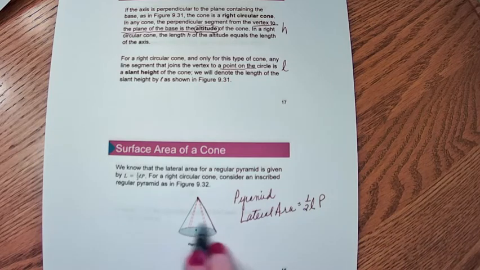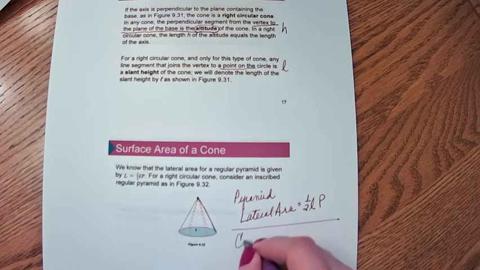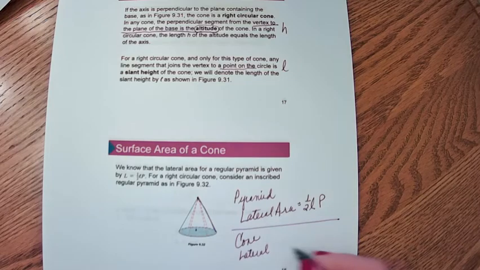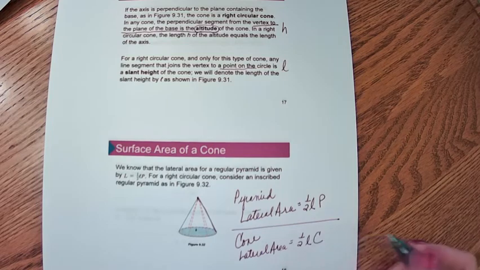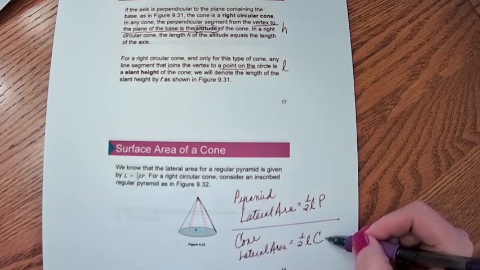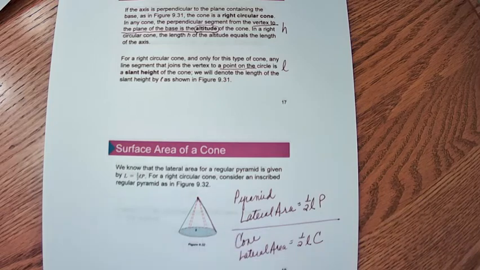Well, we don't really call the distance around the outside of a circle a perimeter, so for a cone, the lateral area is going to equal 1/2 the slant height times the circumference. That is what we call the distance around a circle. But it's basically the same application as a pyramid.